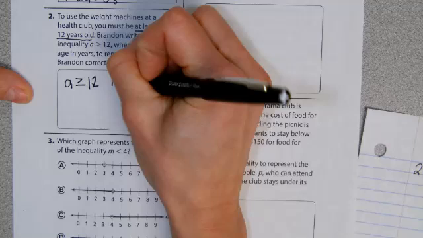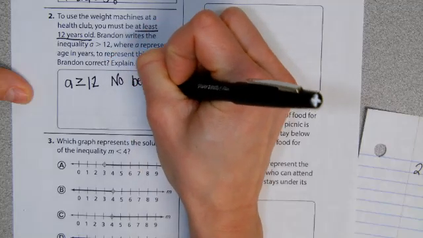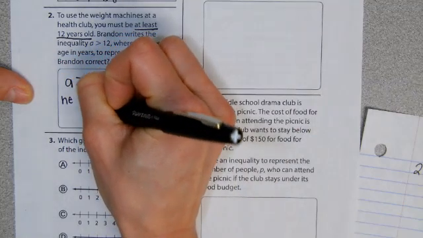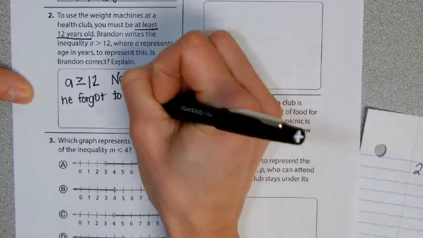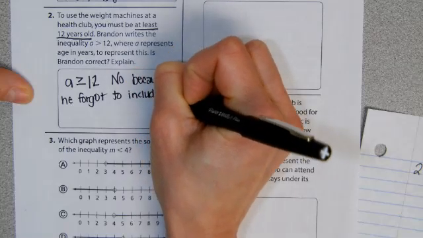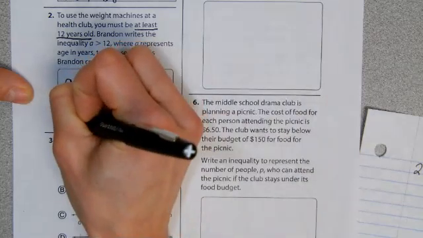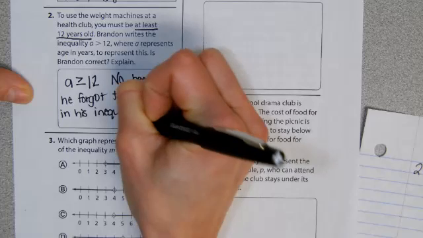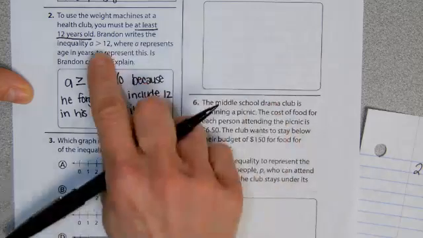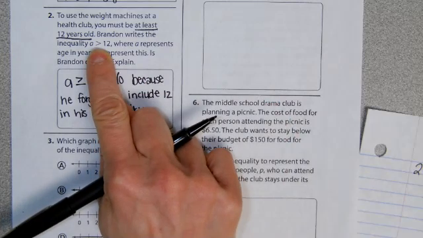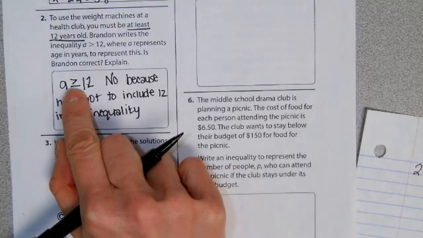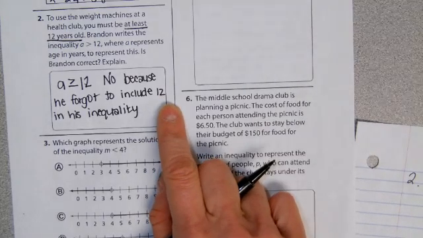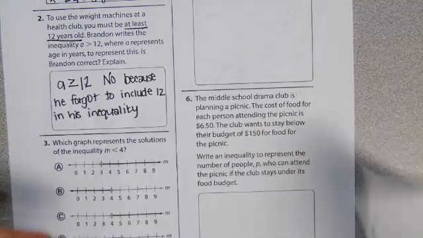The answer is no, because he forgot to include 12 in his inequality. His inequality said it had to be greater than 12. He didn't include 12. He needed greater than or equal to so that he could include age 12 in his inequality. Okay, that one was pretty quick.